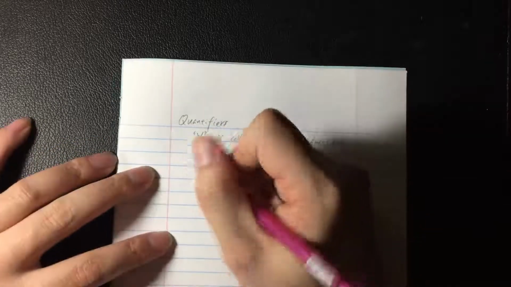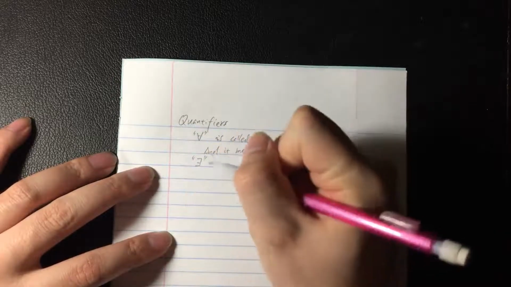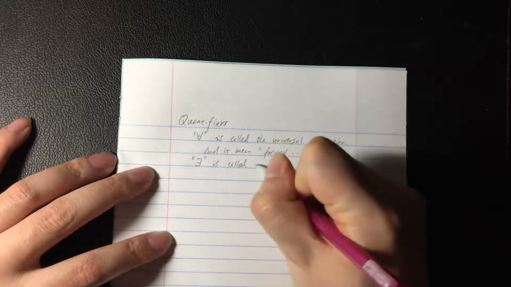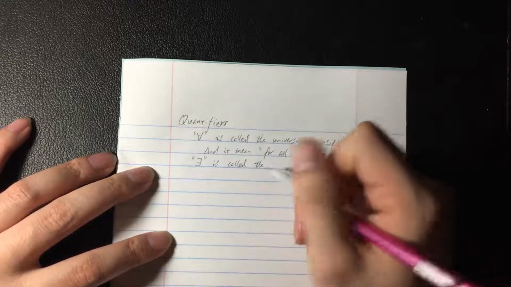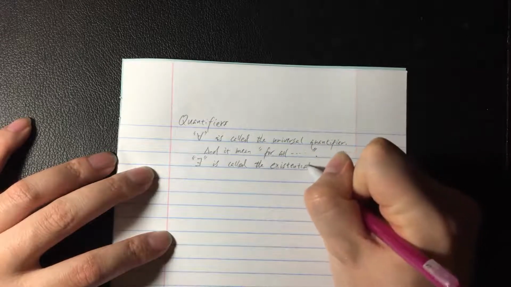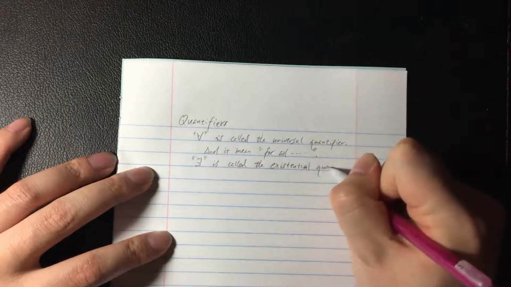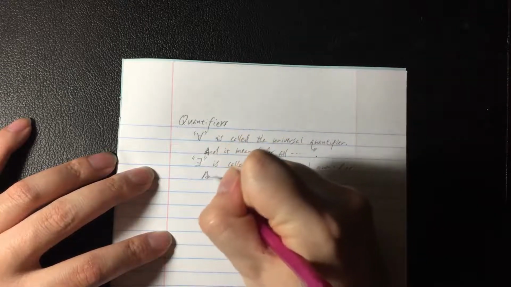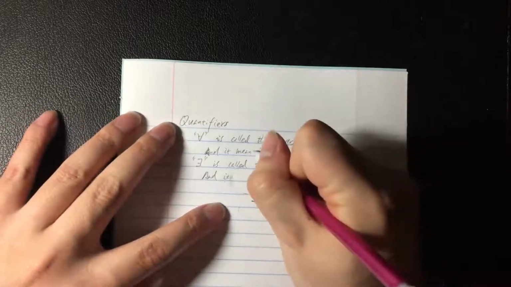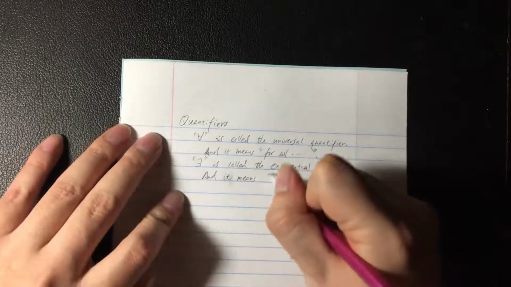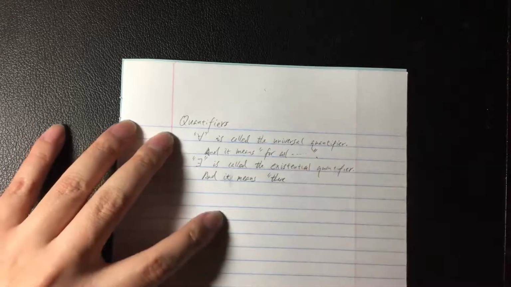Another quantifier looks like a right side left E. This is called an existential quantifier. And it means there exists something.